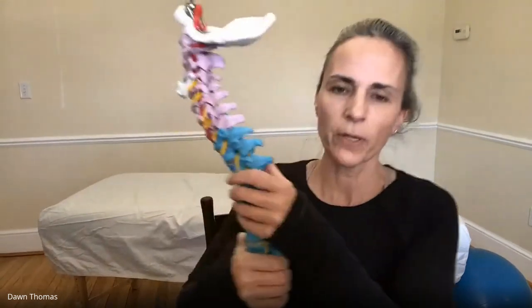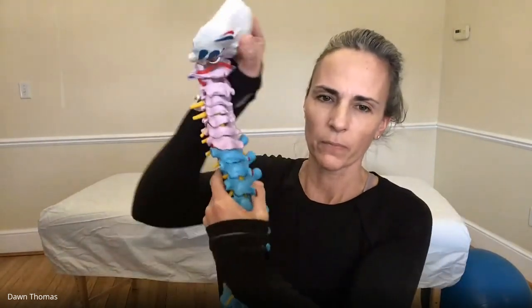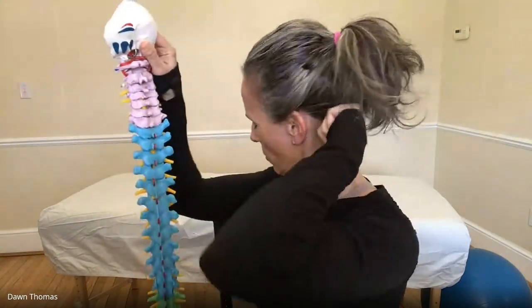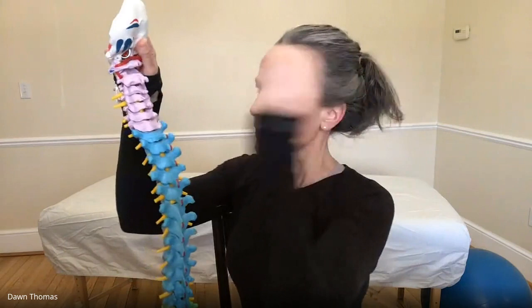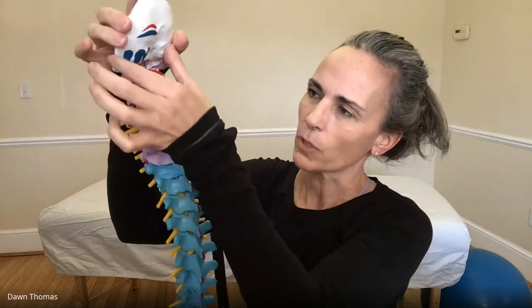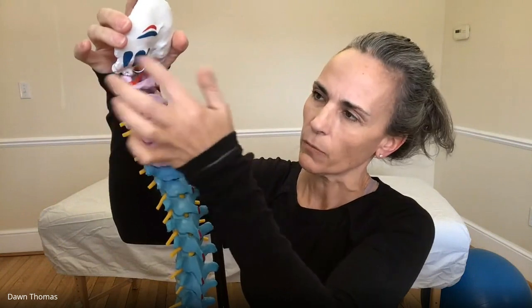So, specifically bottom of the skull. It's a very common pattern for people to have a lot of stiffness very, very close to the skull. So right up in here, that's usually your suboccipital muscles. So those are muscles that are really focused right here.